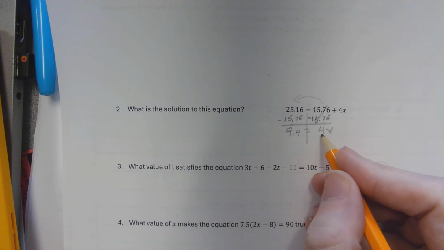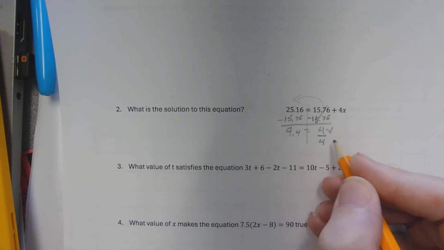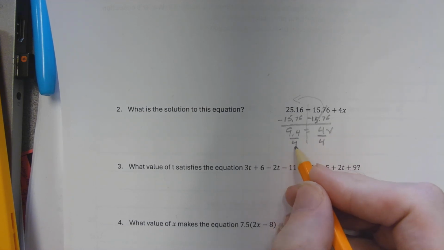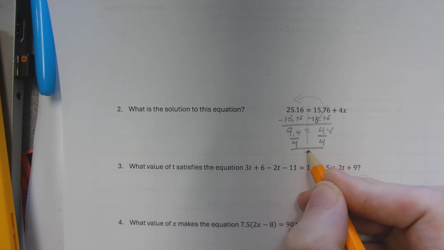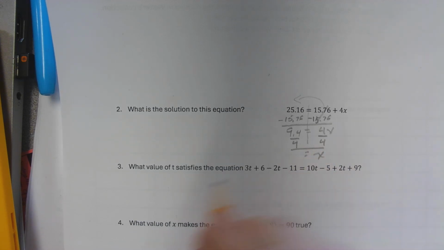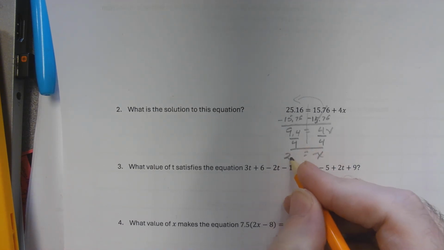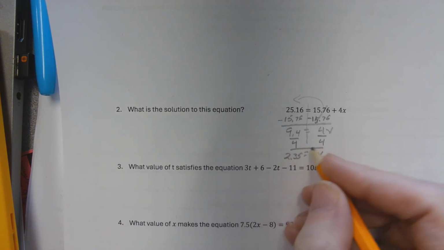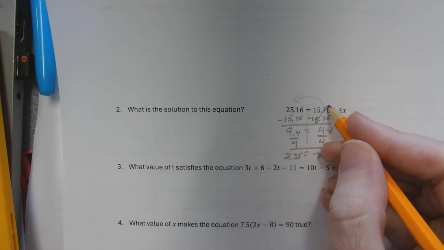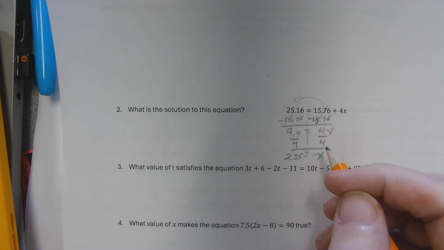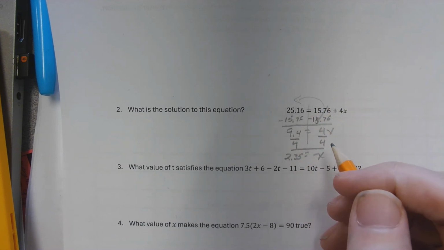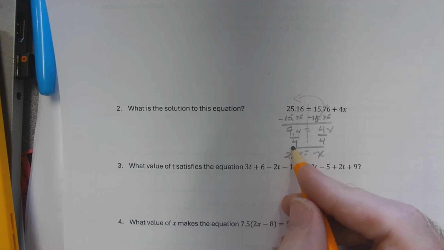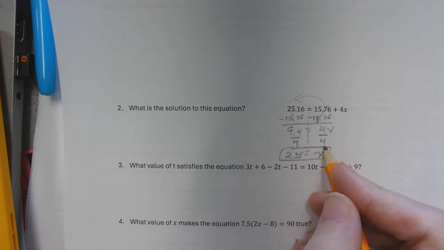Then this is multiplication, so we divide by 4, and we get x equals 9.4 divided by 4 is 2.35. Since it had decimals in it to begin with, decimals are okay in our answer. And so our answer is just this.